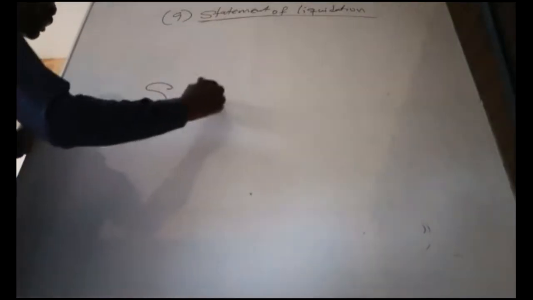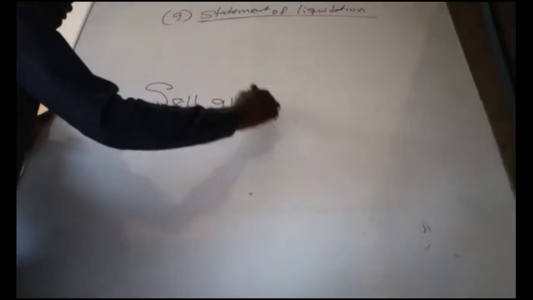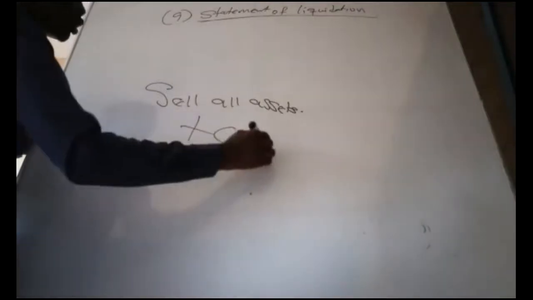So in liquidation, all we have to do is this. We are going to sell all assets, and we are going to use the proceeds to pay the liabilities. Sell all assets plus the cash, and then distribute to the entities. Most often, the failing company will not have cash, because it is struggling. But sometimes they might have cash. So take note.